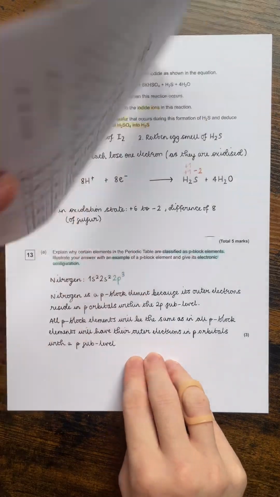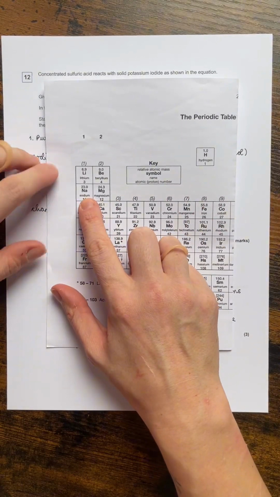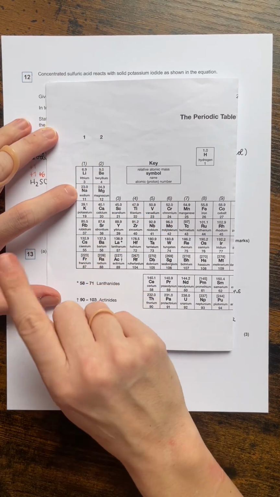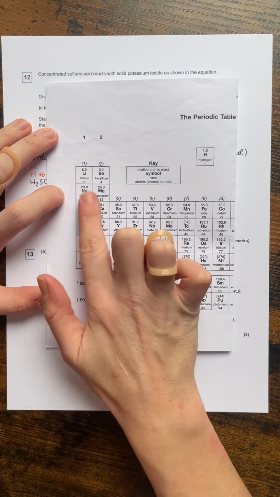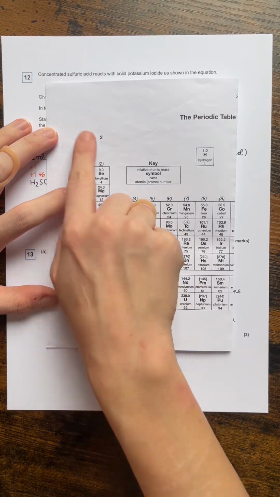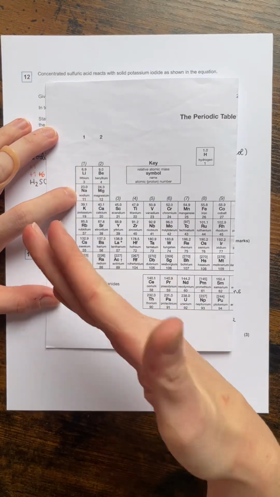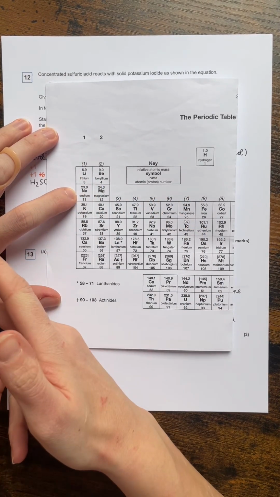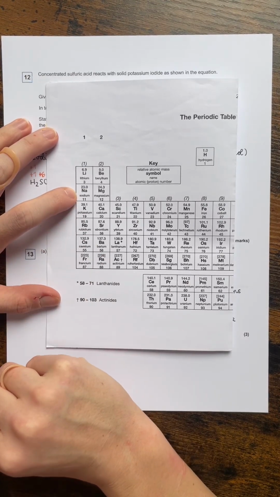So if we have a look at sodium, which is in group 1, which is part of the s block here, sodium's configuration would be 1s2, 2s2, 2p6, 3s1. So it's in group 1 because it's got 1 electron in that main energy level, which is in the first of the sublevels, the s. It's only one of them. So its outer electron is in an s orbital in an s sublevel, so it's in the s block.